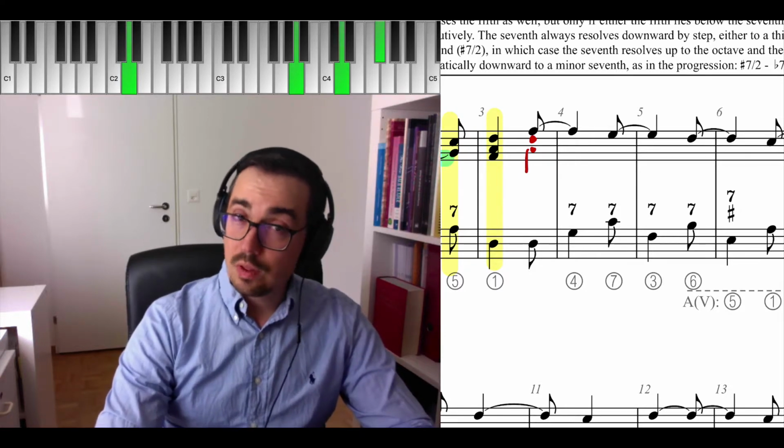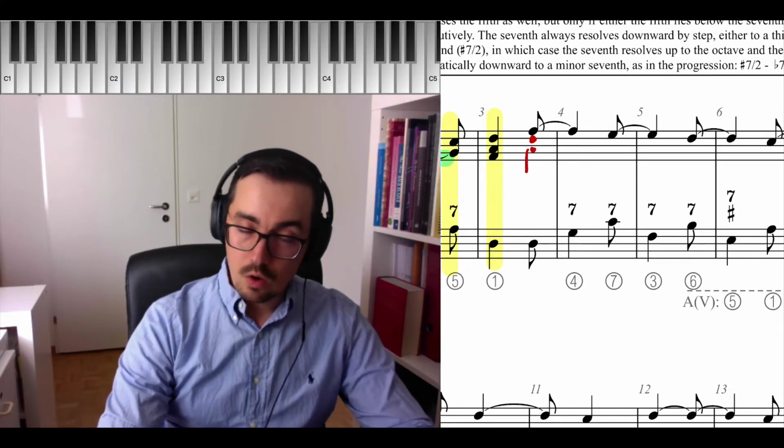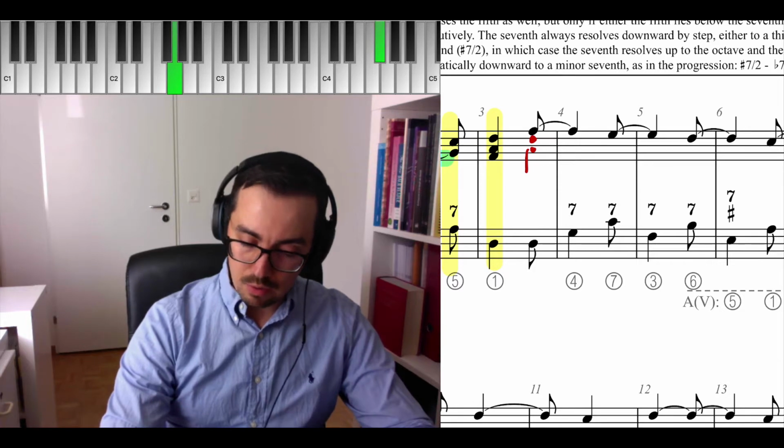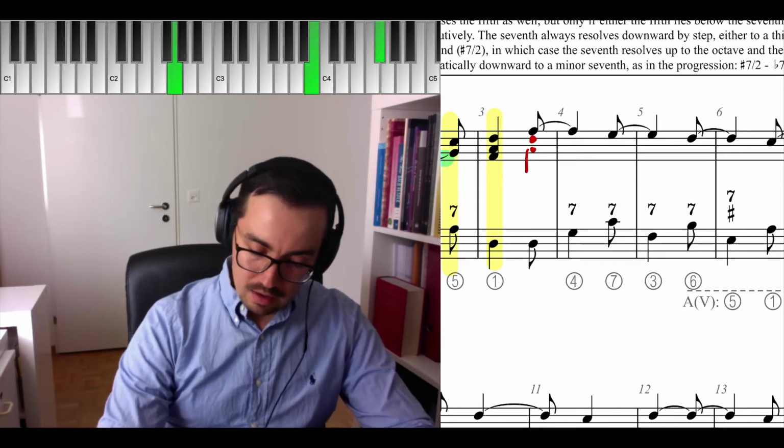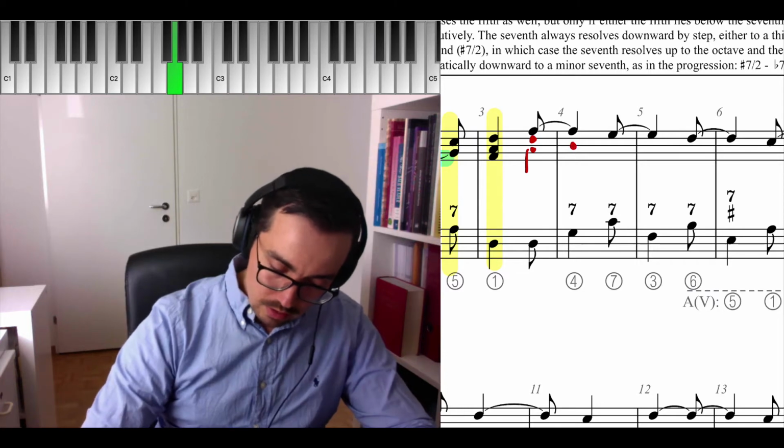Now we see a 7 without the 5 indicated. That means all we have to do is add the 3. Here G to F sharp is a 7. Here we add just the 3rd, like this.